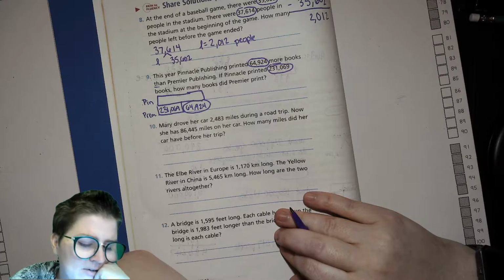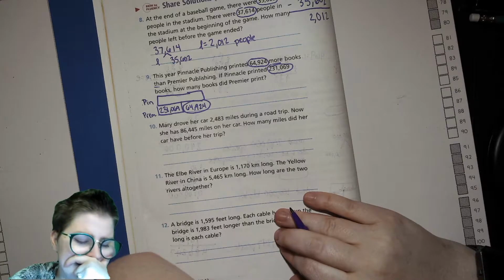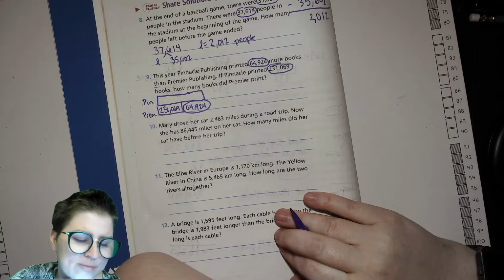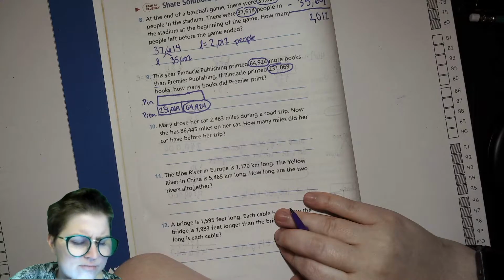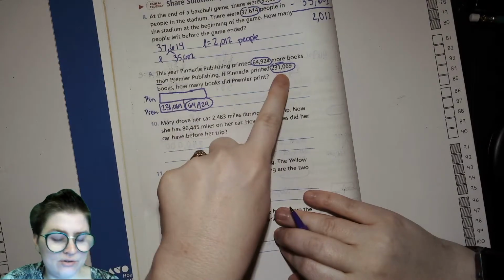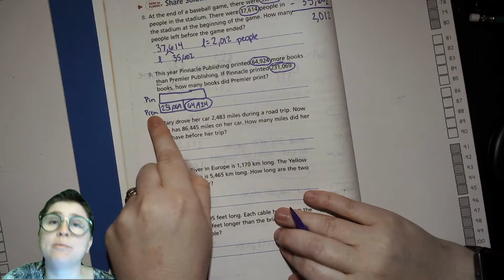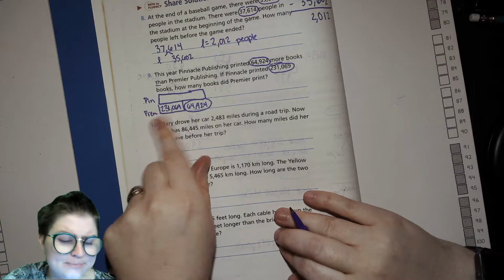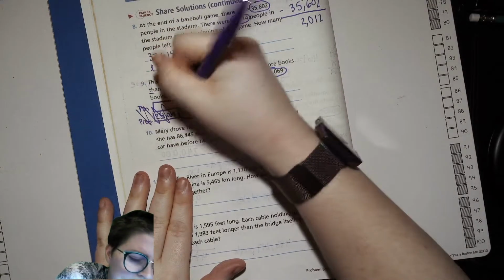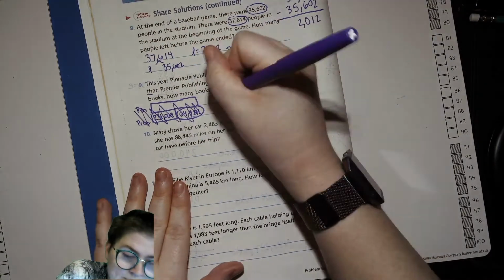If Pinnacle, hang on a second, I think I did something wrong here. Pinnacle printed more than Premier. Oh. I put the 231 in the wrong box because I put Premier here. I'm glad I labeled this. But that's really how many Pinnacle did. So I'm going to try again. Really important to pay attention.